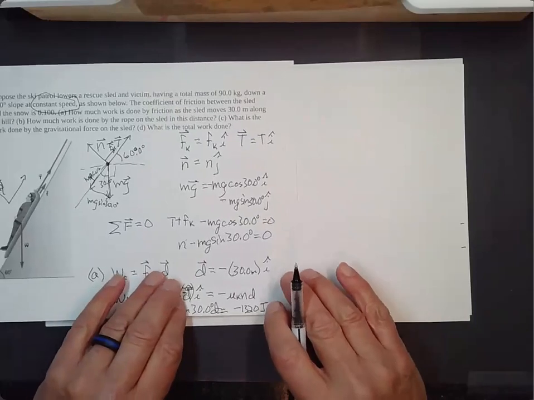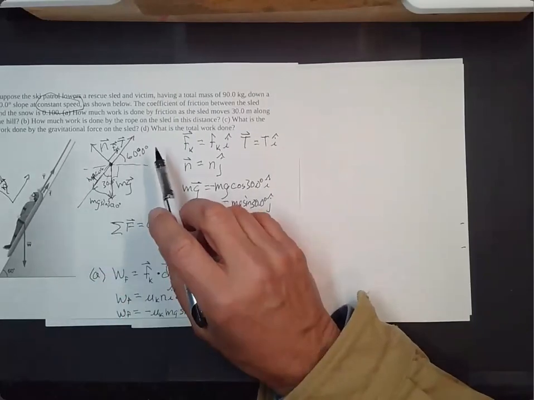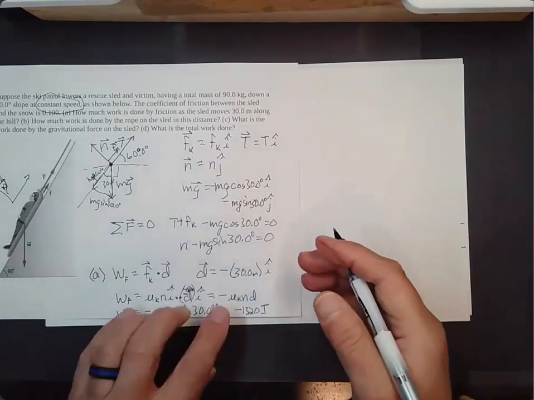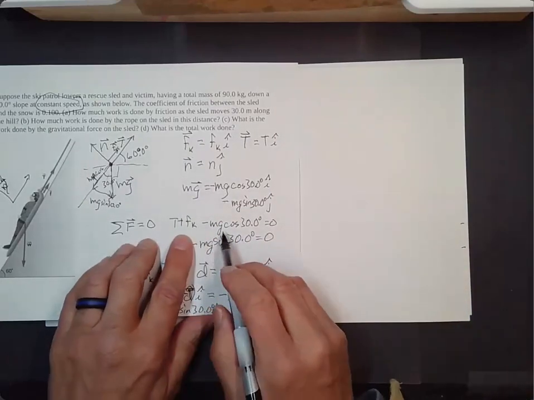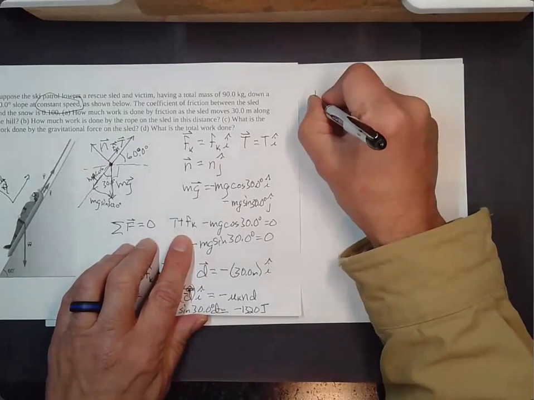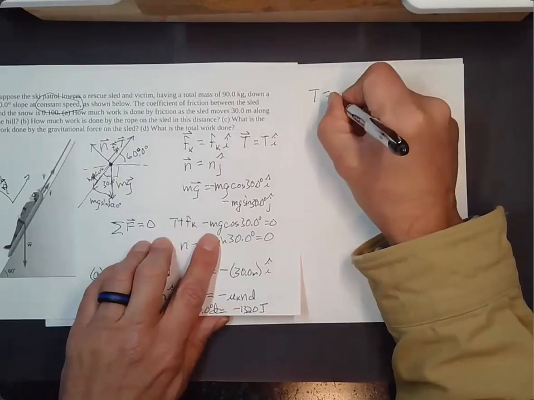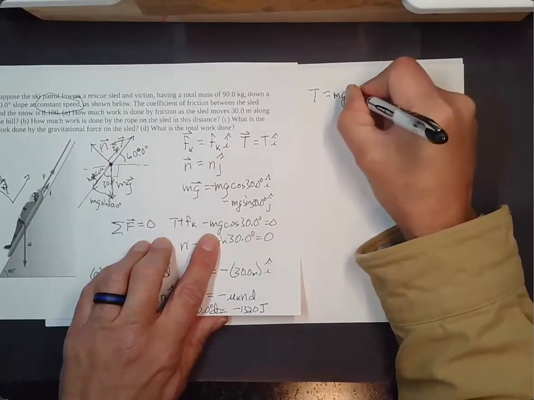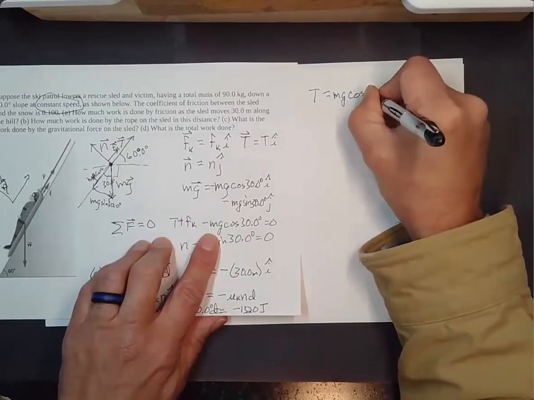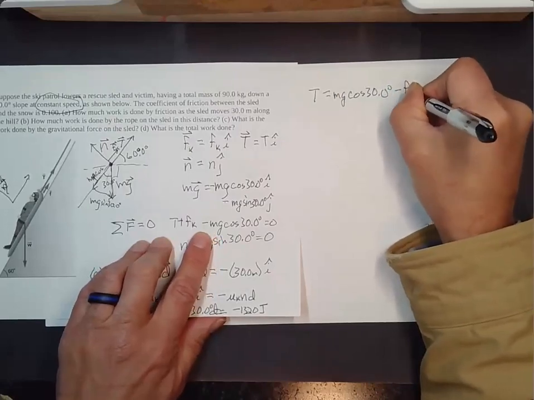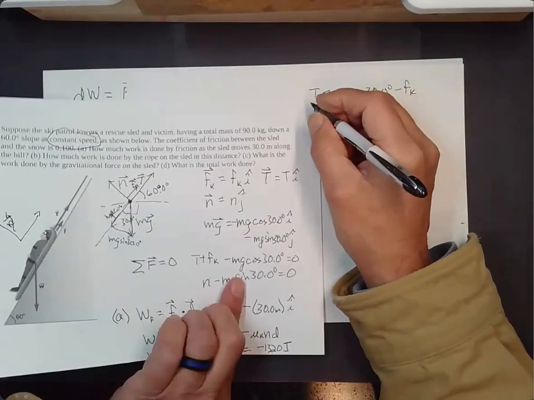The next part asks how much work is done by the rope on the sled in this distance. Well, that's the tension in the rope. And the tension in the rope I have to calculate. It's going to equal mg cosine of 30.0 degrees minus the frictional force.